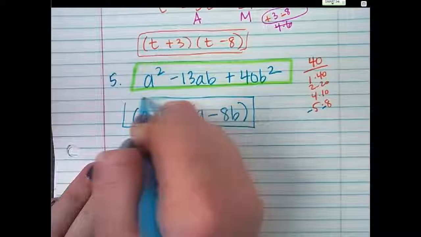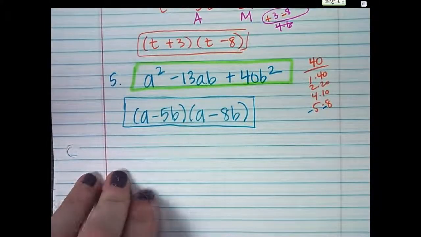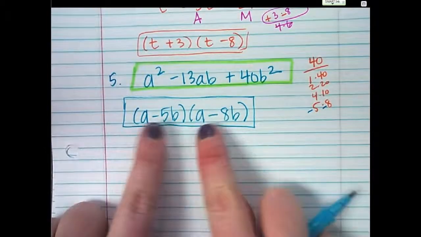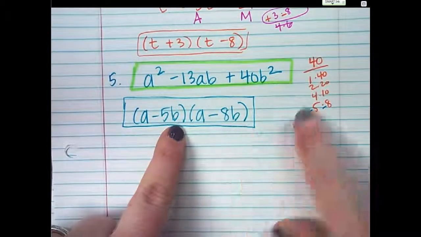You get negative 5 and negative 8. And then remember, just put the b's with the numbers. Just like a times a is a squared, same thing here. The b times the b gives you the b squared.